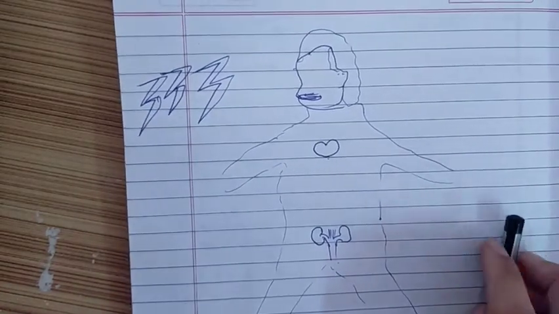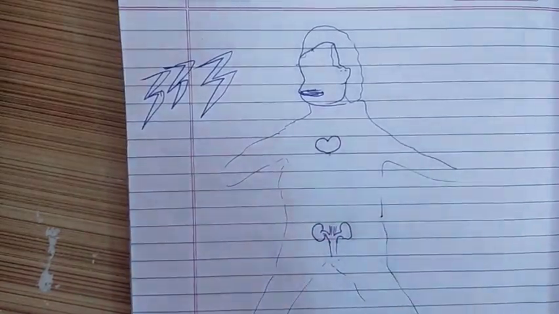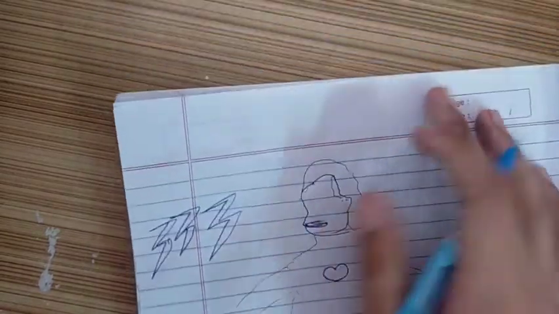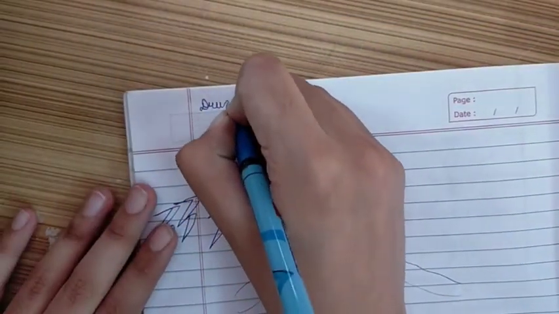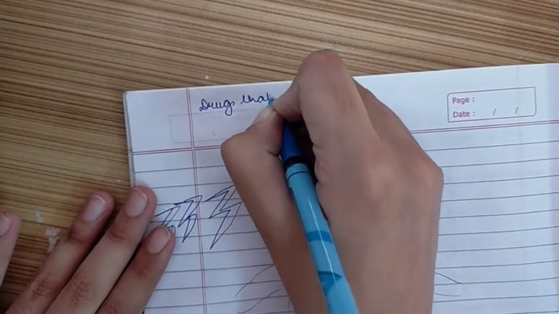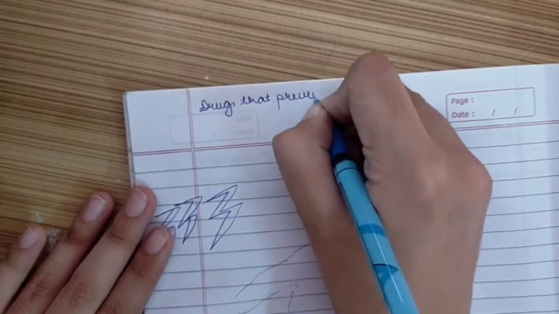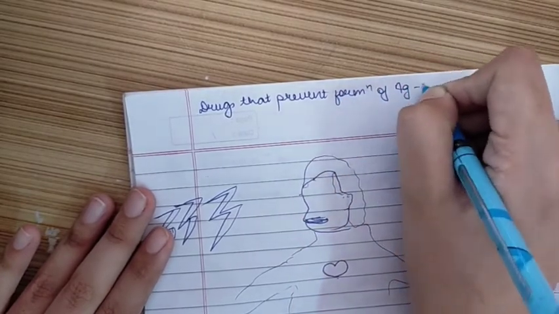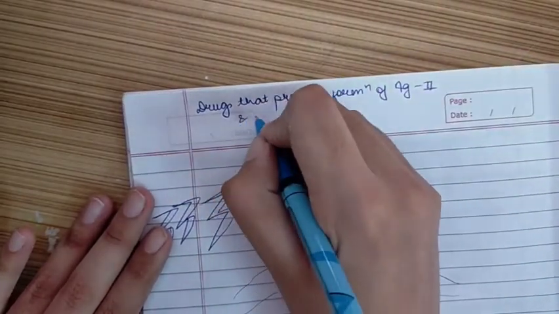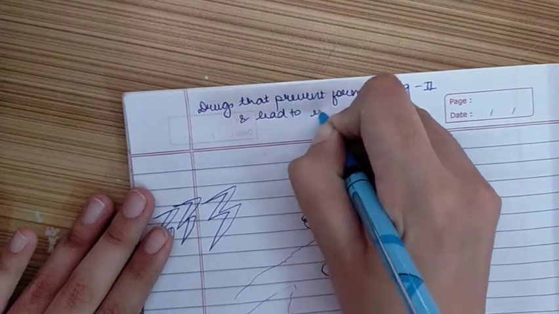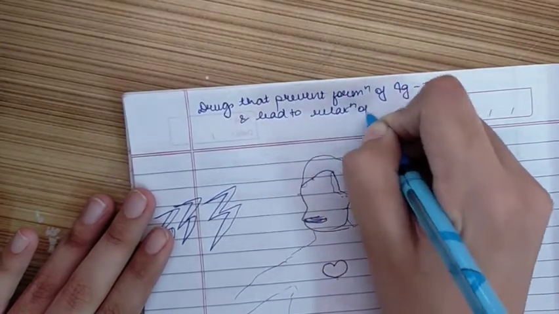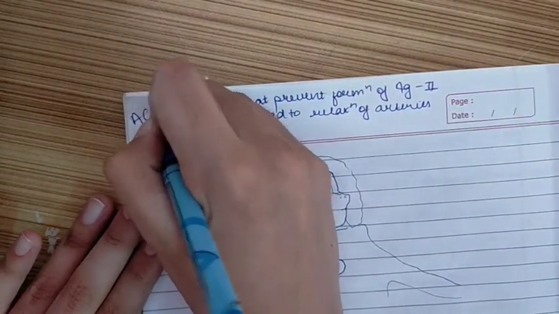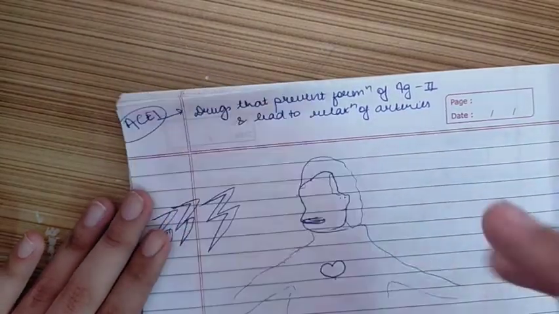Today we'll do a very interesting topic, which is the ACE inhibitors. Now, what are ACE inhibitors? Those are the drugs that prevent formation of angiotensin 2 and lead to relaxation of arteries. In a general view, I'm telling you what ACE inhibitor drugs are.